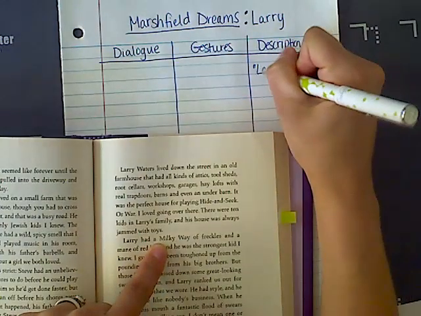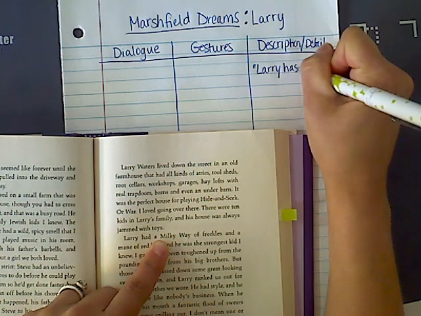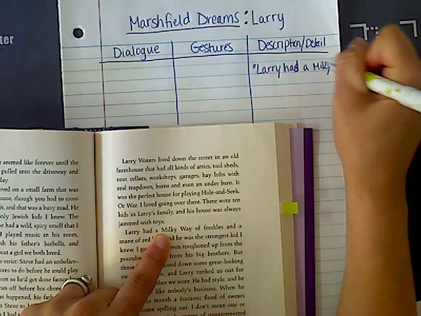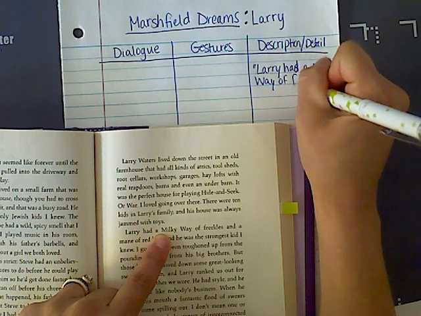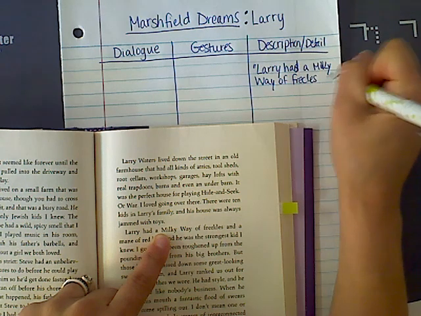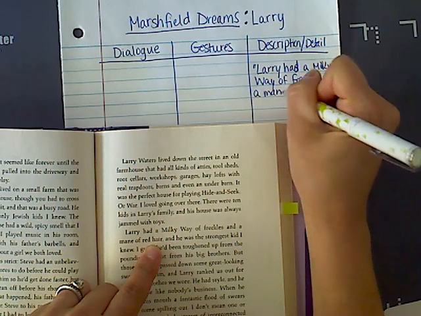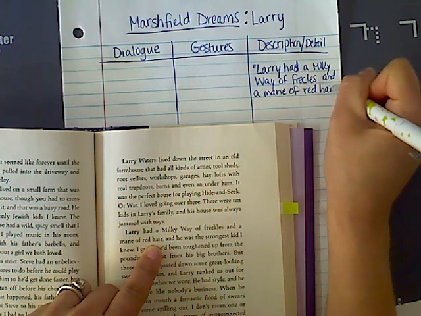I'm going to put, and I'm quoting this, Larry had a Milky Way of freckles and a mane of red hair.